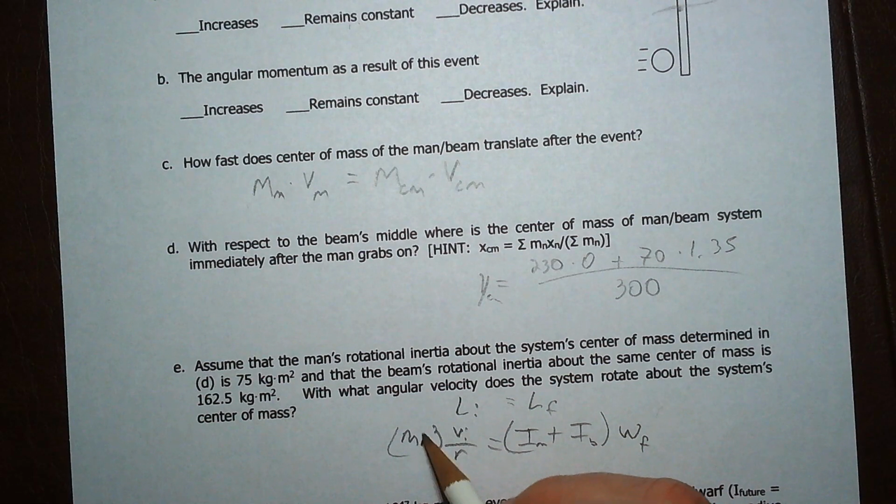Okay, this m r squared is given for the person to be 75, and it would be the same over here, 75, and it gives us I of the board as well.